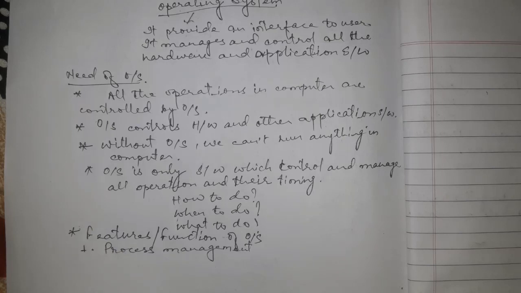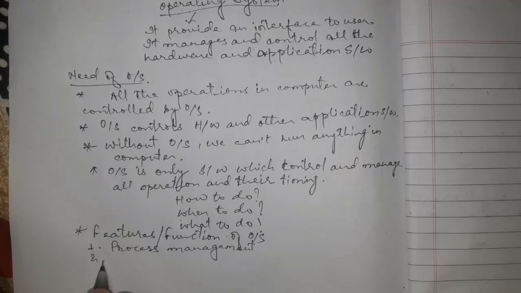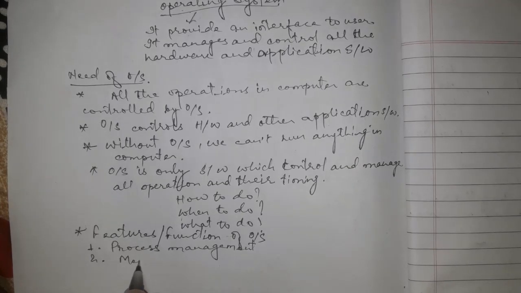In such a situation, you feel very bored and bad. Such things do not happen every time because process management helps in ensuring enough time to complete the process so that it can function properly. The second one is memory management.